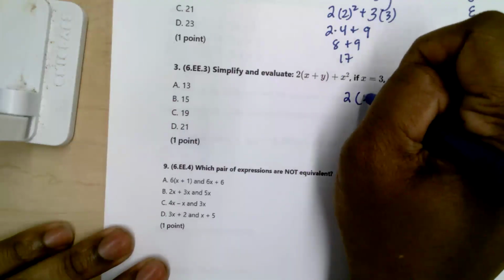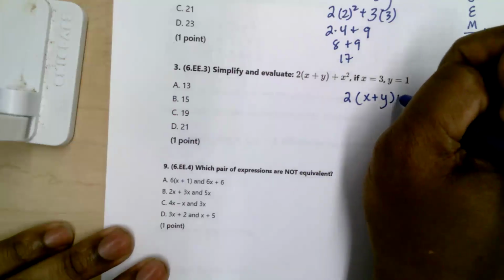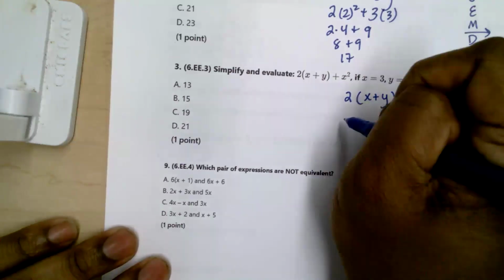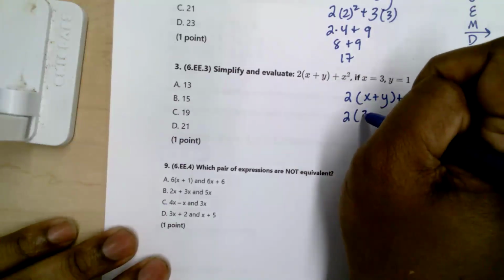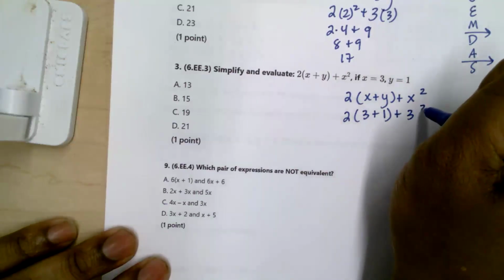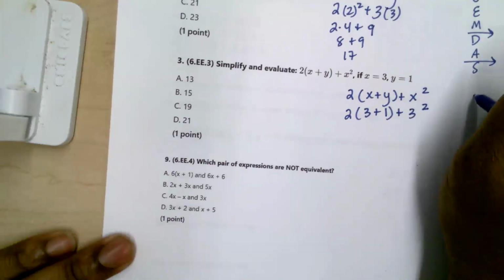2 groups of x plus y plus x squared. Wow, x is 3. So 2 groups of 3 plus 1 plus 3 squared. Then I want to write GEMDAS.